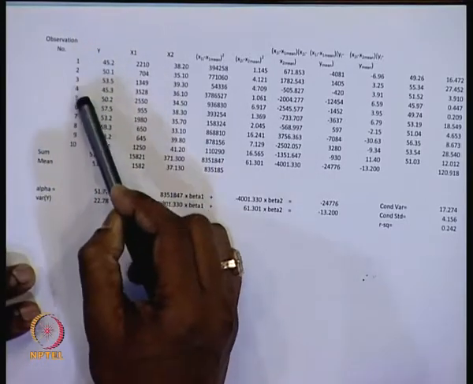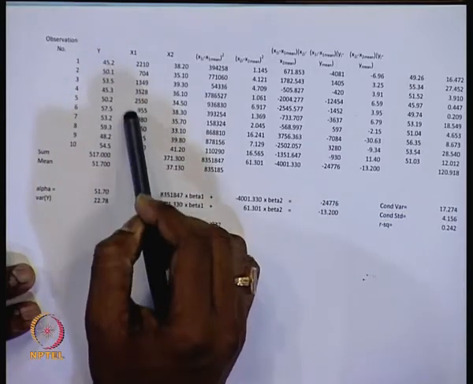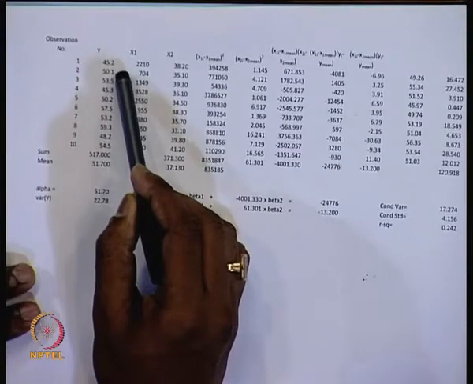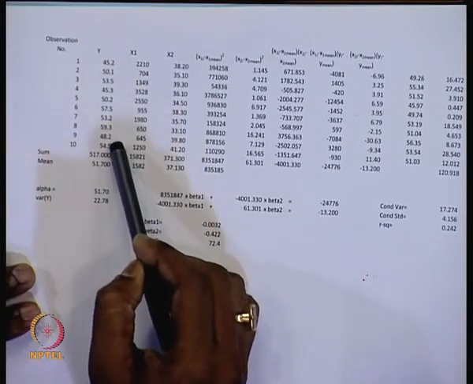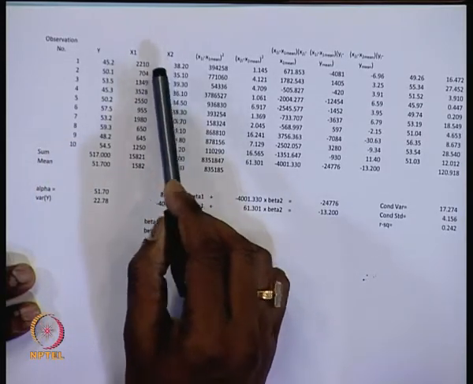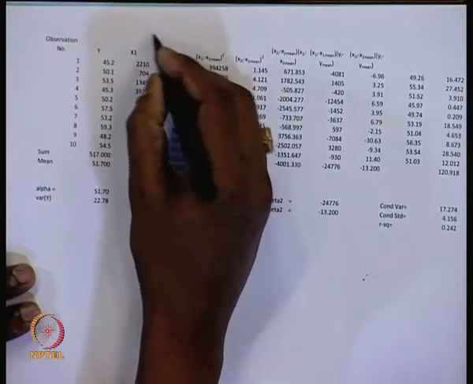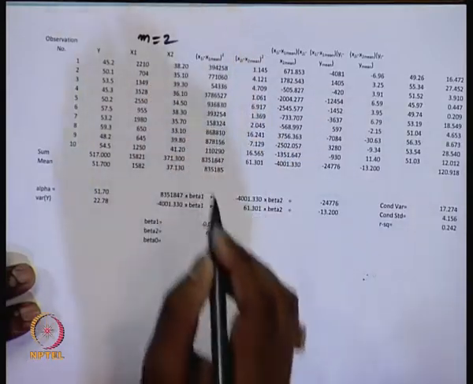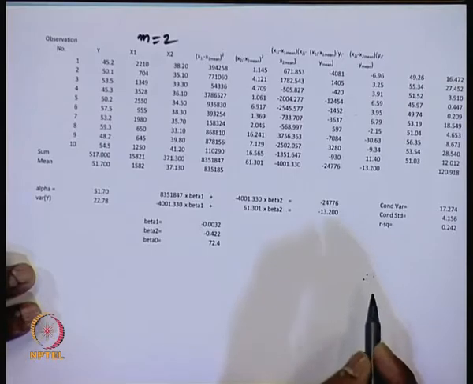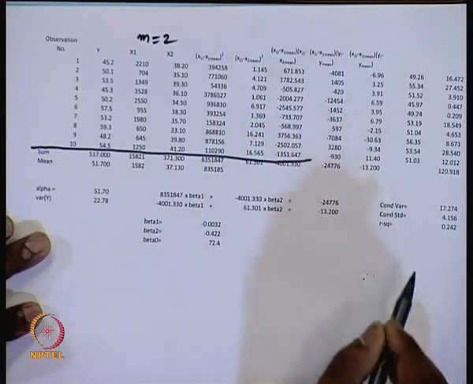So, 10 observations are given, and this is the target variable y. You can see that it is 45.2, 50.1 and so on. These are the 10 observations you can see here, and these are the inputs. Here we have taken only two inputs, x 1 and x 2, so m is equal to 2. This is your x 1 and this is your x 2. This is the data that we are getting.